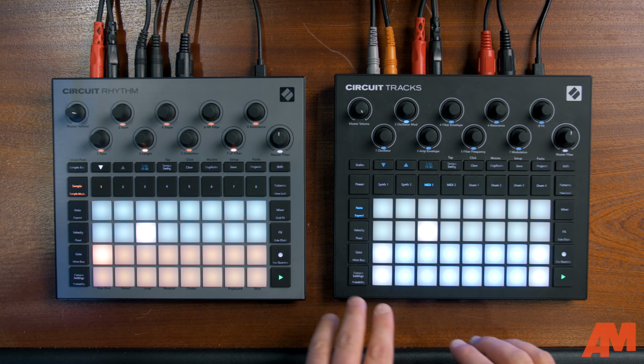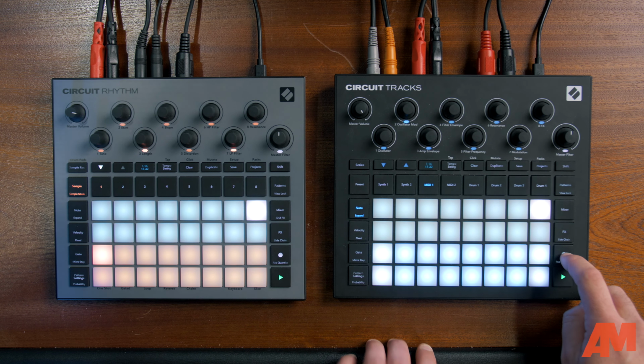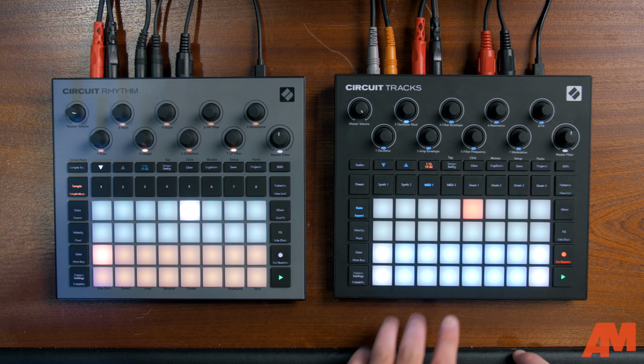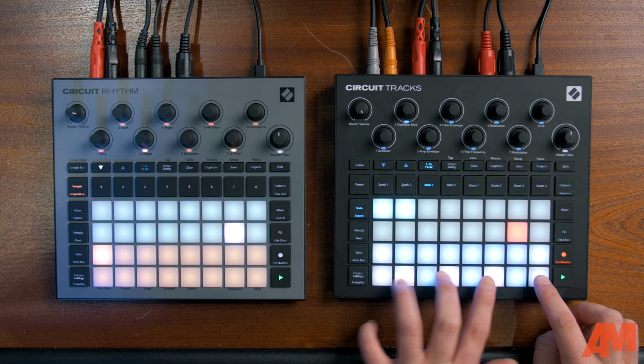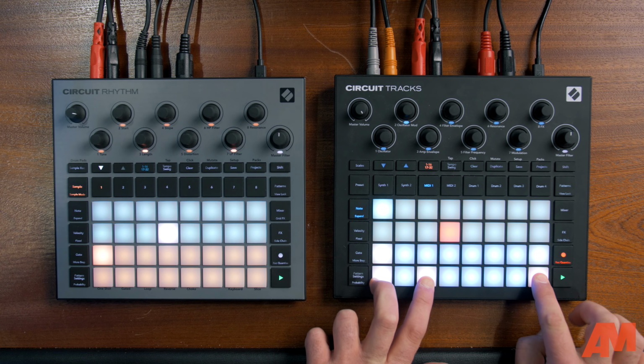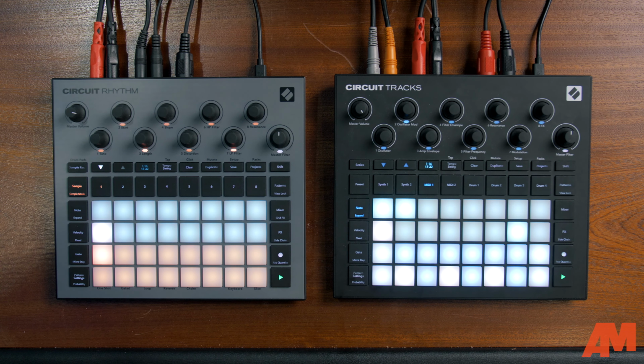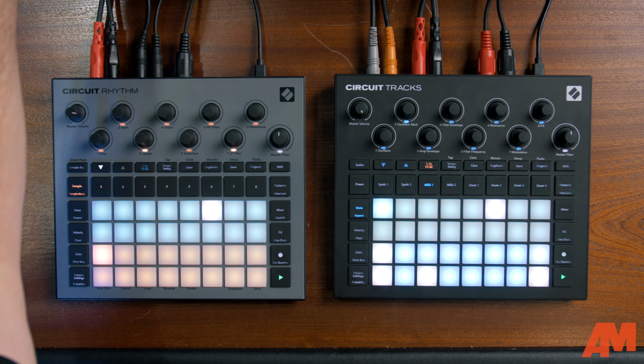We'll do some chords with this. Give a little bit more volume.